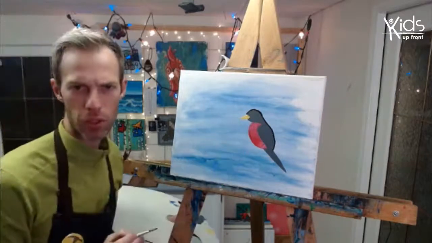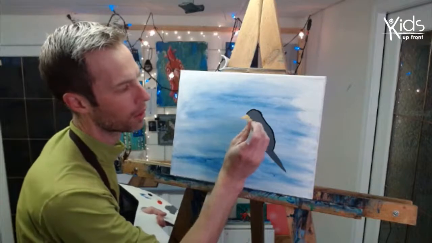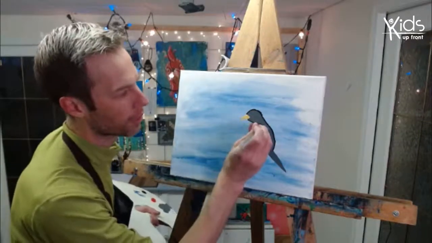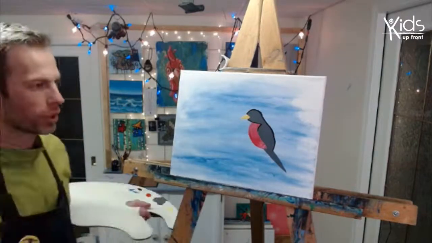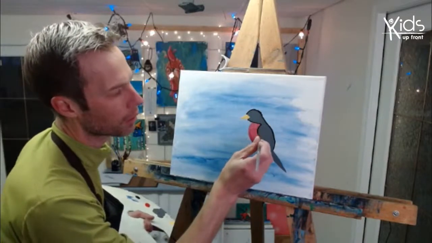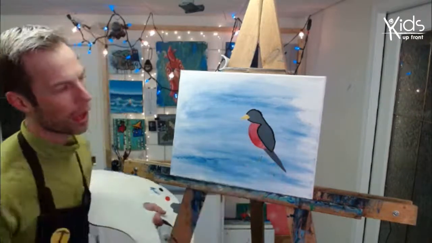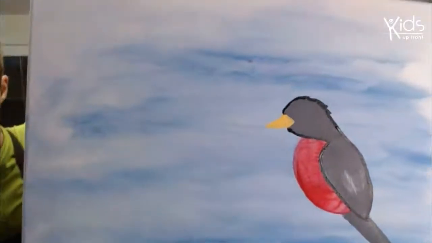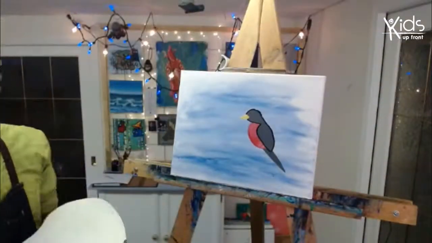I'm going to go back in towards the beak here. I'm going to get underneath the head. Like that. Do a little curve. I'll bring this closer again. I know I'm showing you black over top of gray. It's hard to see. Down the wing. And there we go. Here we go.